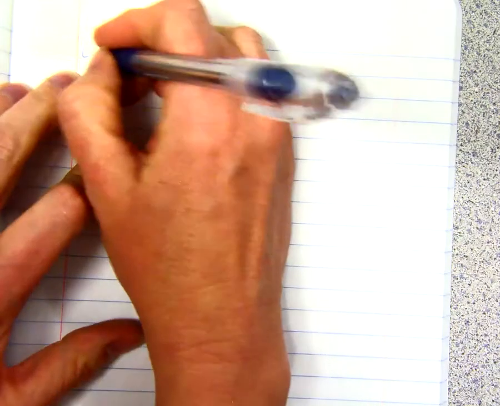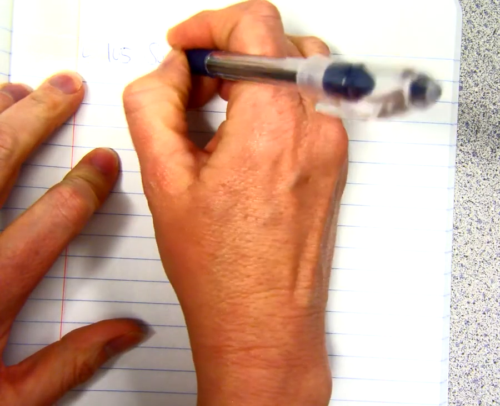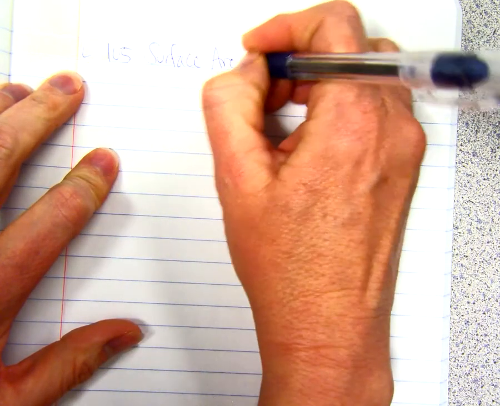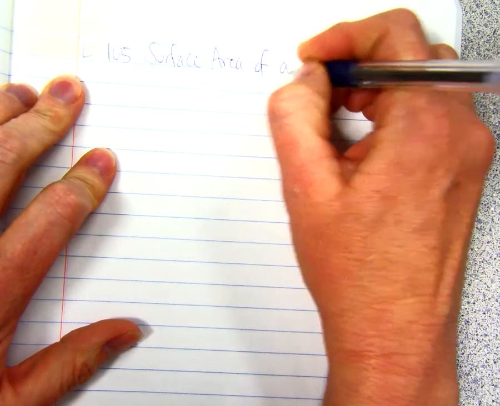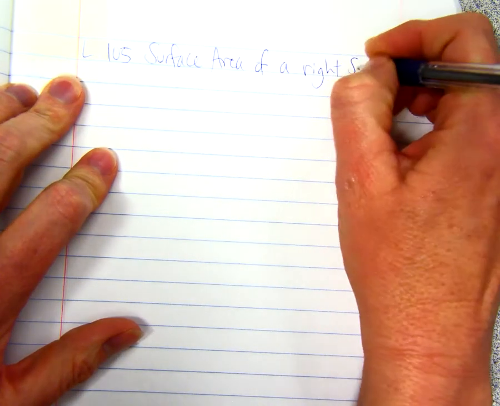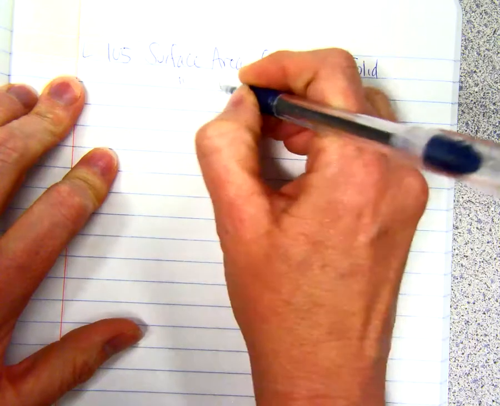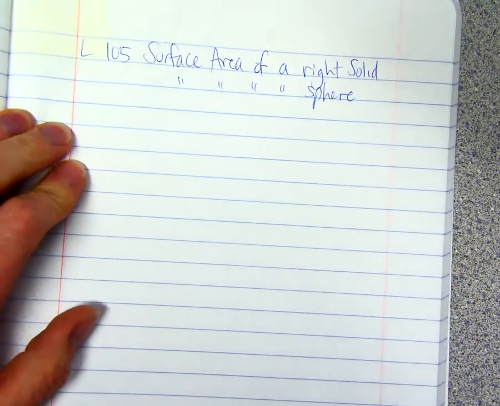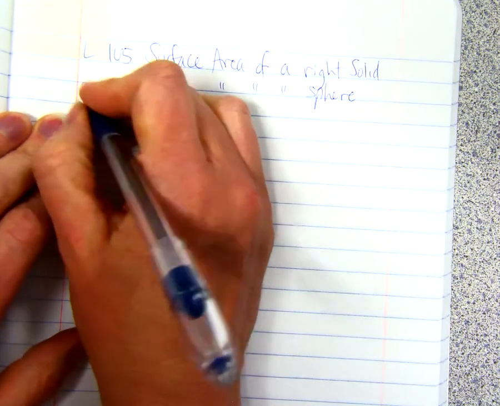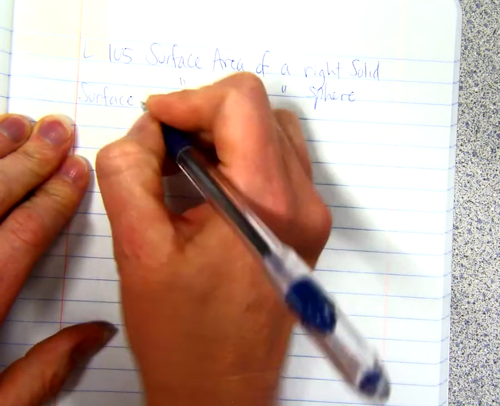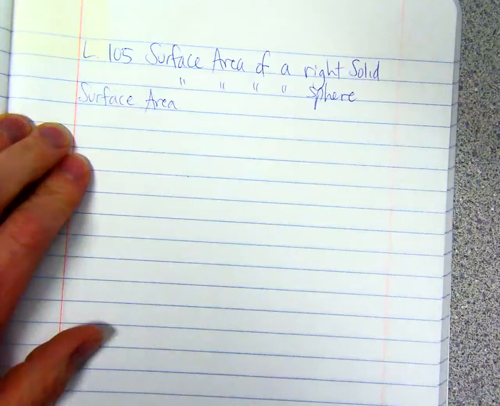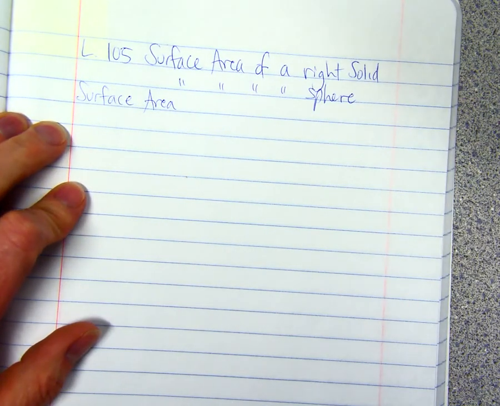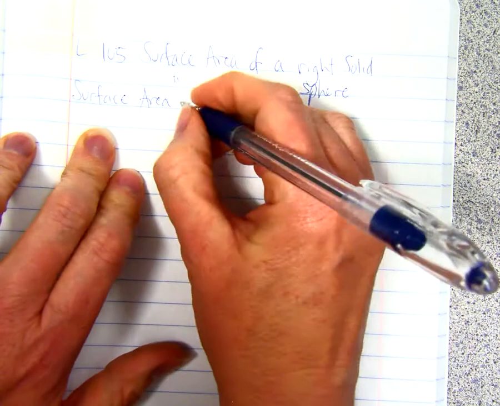Lesson 105, surface area of a right solid and surface area of a sphere. So surface area is the sum of all areas of each face on your shape.